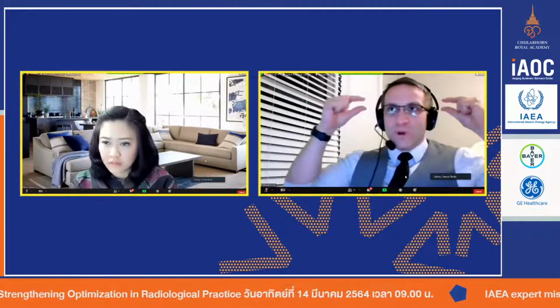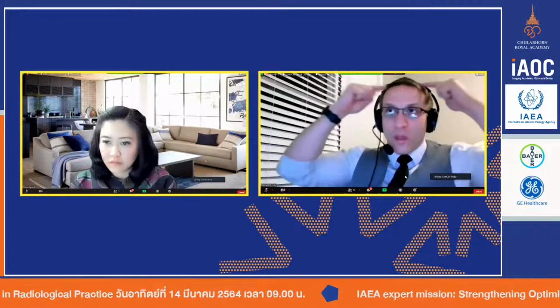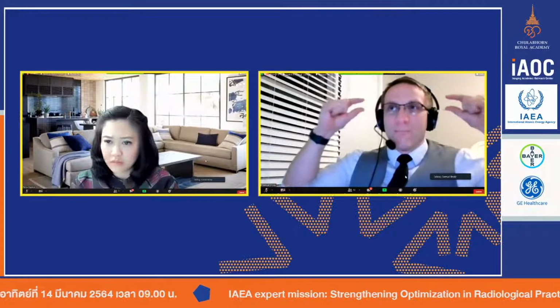And so when we build the protocol, we acquire everything at 0.5 millimeters, but the dose level, the mA, is set so that we will eventually reconstruct it at, as an example, 5 millimeters. And that's what the optimization team has to decide.